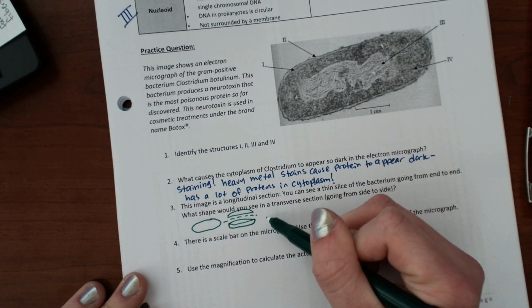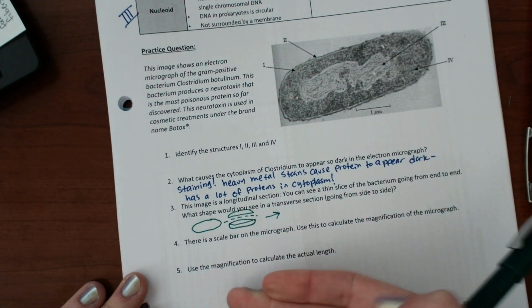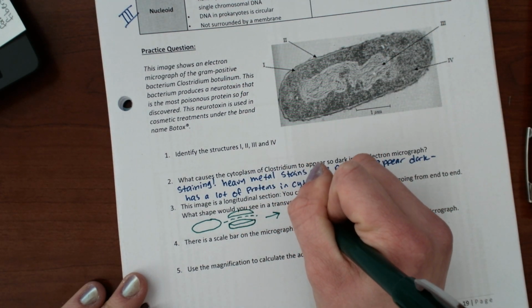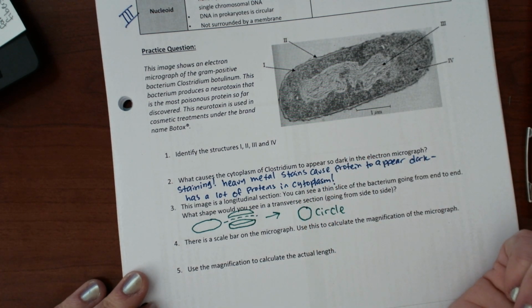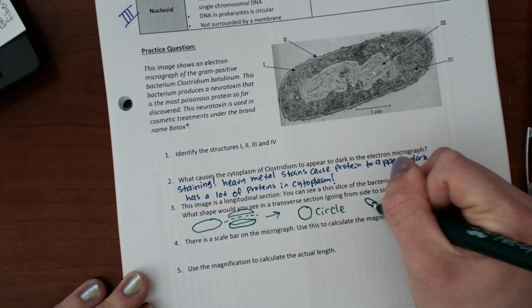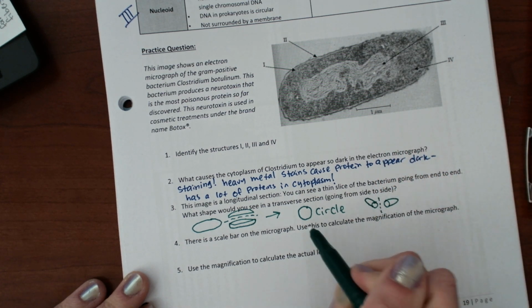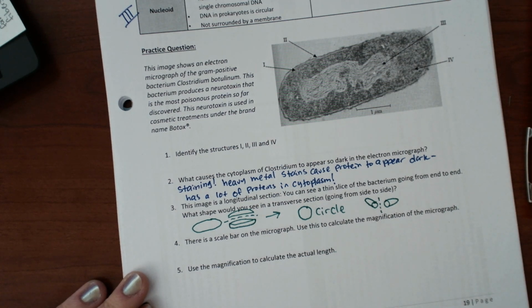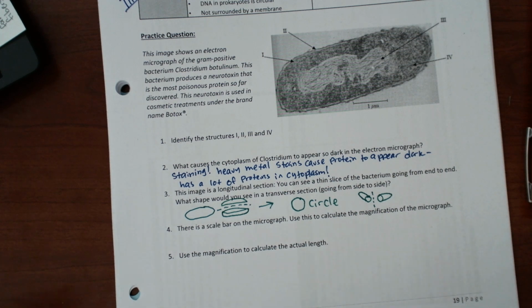So if you cut it the other way, you cut your hot dog bun like this, it would just be a circle. Because that's just how 3D shapes work. It's like if you cut a tube, here's the butt end, it would just be a circle. I don't think I explained that very well. But it's just like 3D shapes.